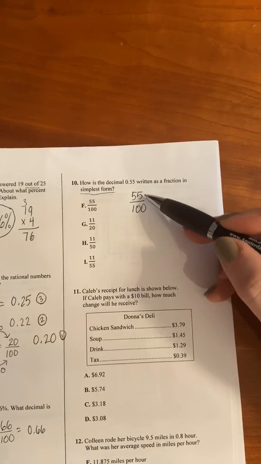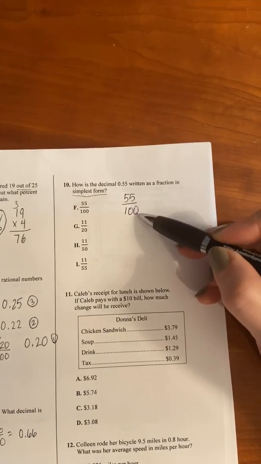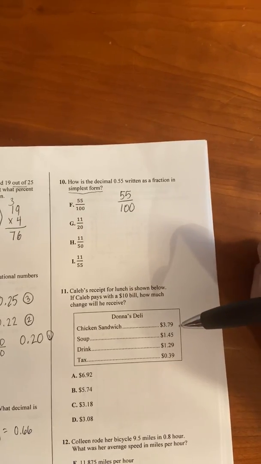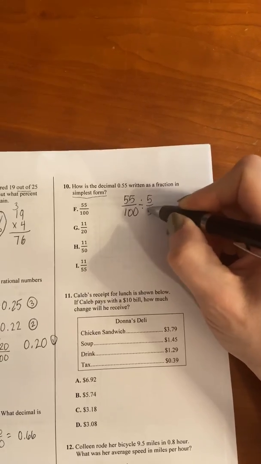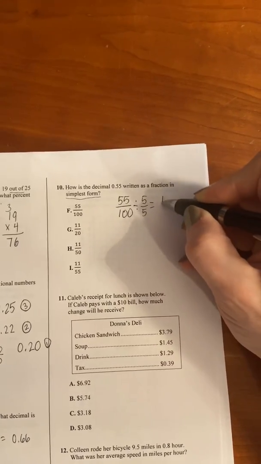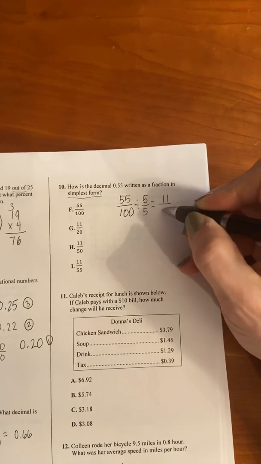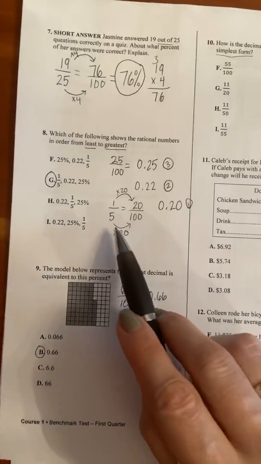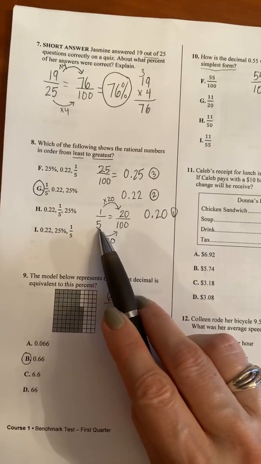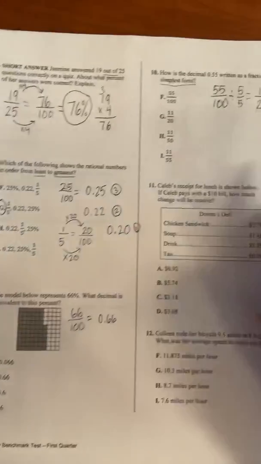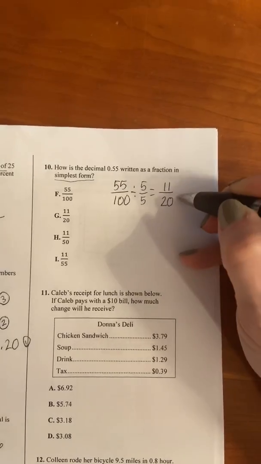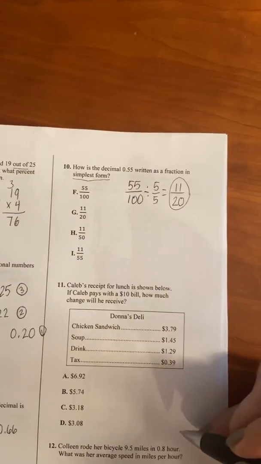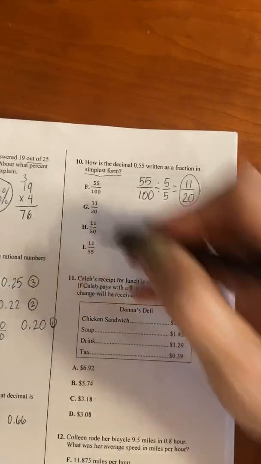So when I look at these numbers, right away I see 5s and 0s in the ones place. So that tells me that these numbers are both divisible by 5. So I'm going to simplify by dividing by 5. 55 divided by 5 is 11. 100 divided by 5 is 20. We just did that over on this question. When I told you to think about nickels, think about money. There are 20 5s in 100. So 100 divided by 5 is 20. And now this is the simplified version of 55 100ths. So this answer choice would be G.